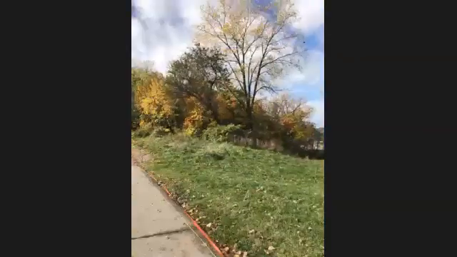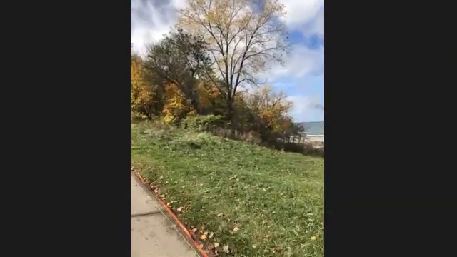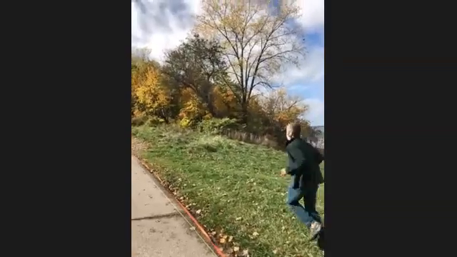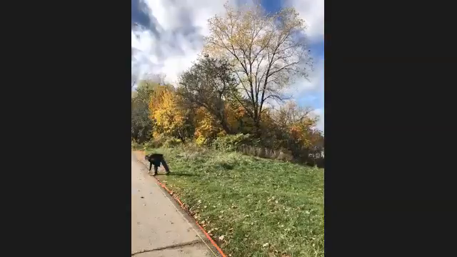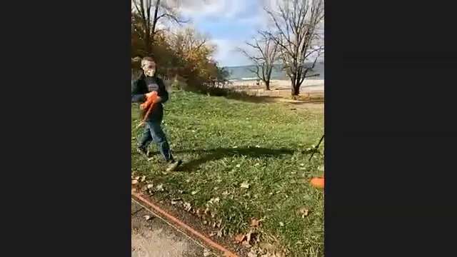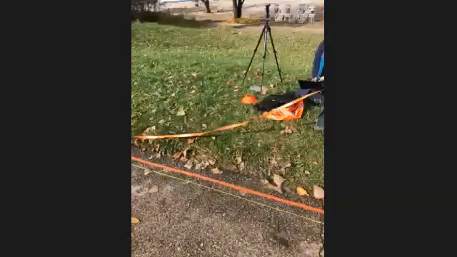So I'm going to pick up this line. I'm going to pick up the orange tape real quick. And the videographers here will join me in the woods super quick so we can do this line transect.